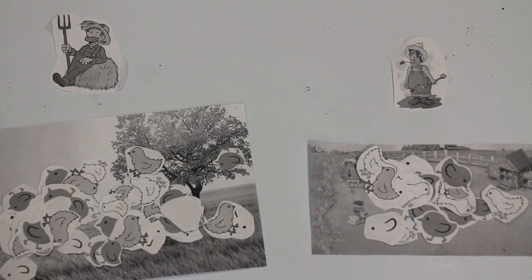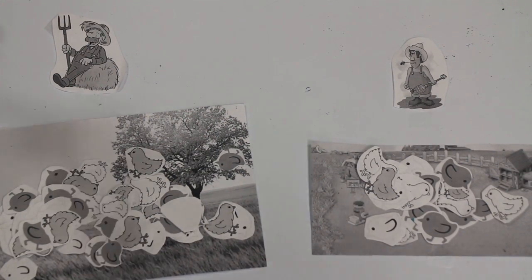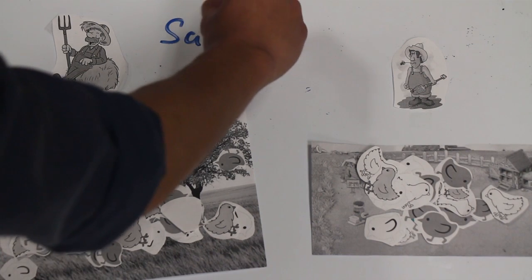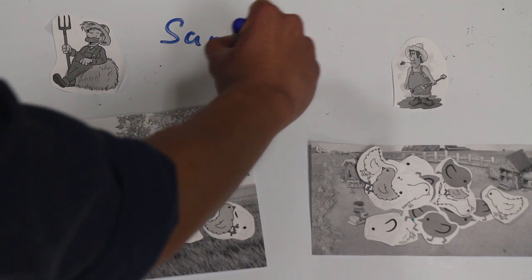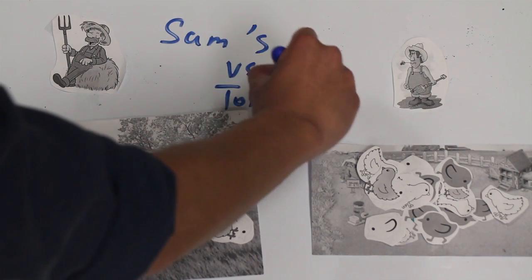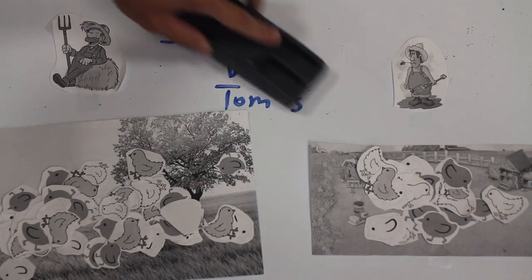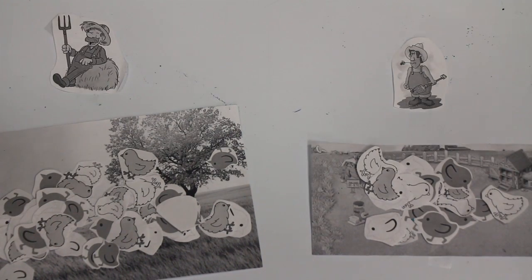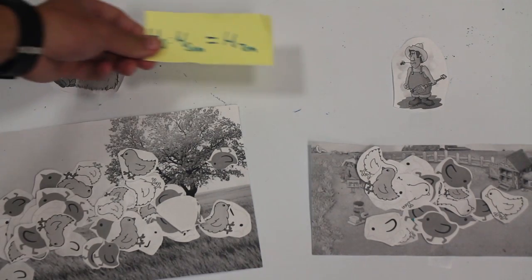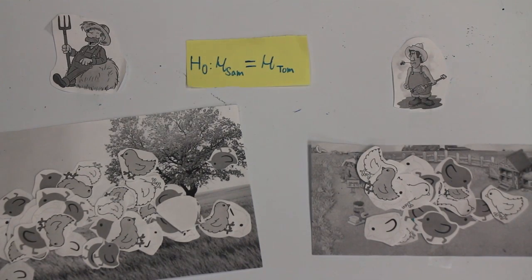In this case, Sam and Tom are trying to make comparisons between the amount of feed their chickens eat. So, two populations are used. Sam wants to see if the amount of feed his chickens eat is actually greater than the amount of feed Tom's chickens eat. Therefore, the null hypothesis and the alternative hypothesis would be this.